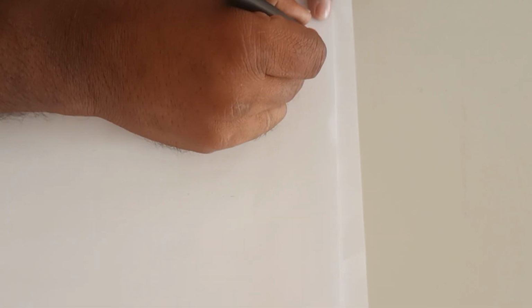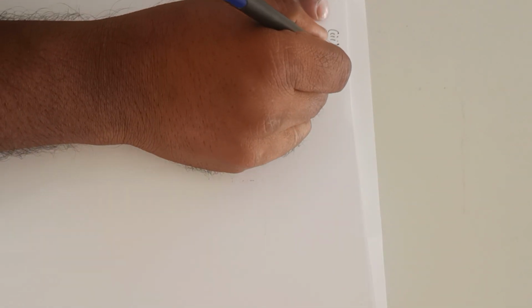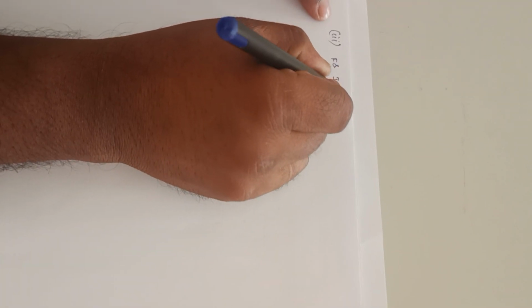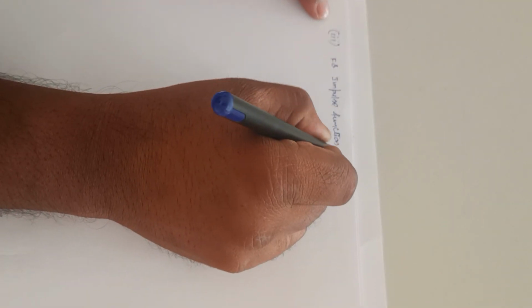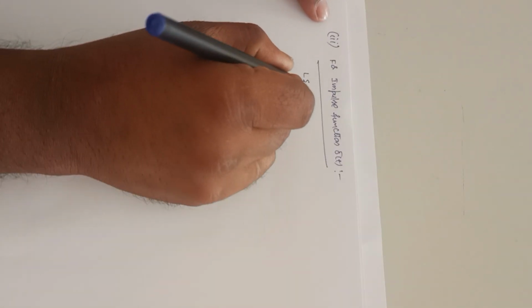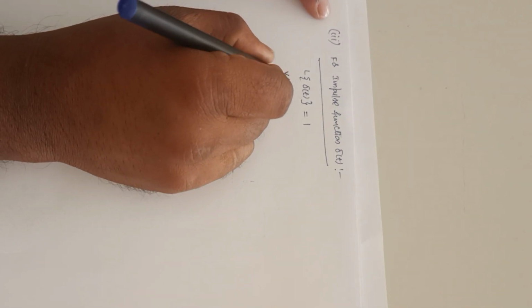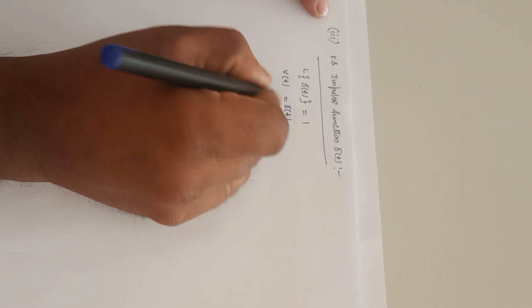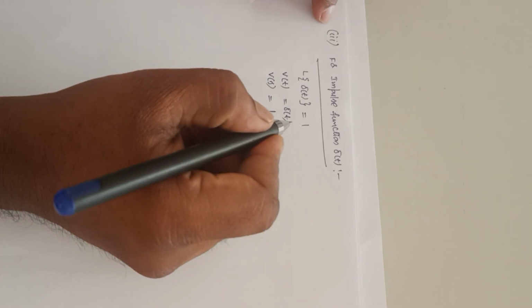Next thing, if you apply impulse function, third one is for impulse function. For impulse function, that is delta of t or delta of s, if you apply the Laplace transform for delta of t, that is equal to 1. So v of t is equal to delta of t here. So v of s is equal to Laplace transform of delta of t, that is equal to 1.